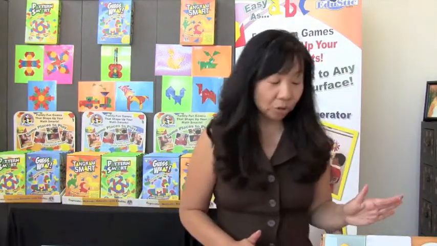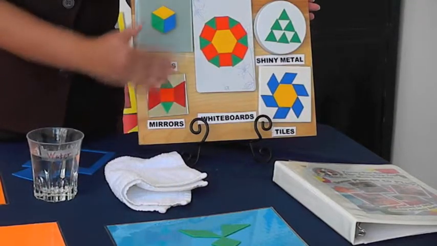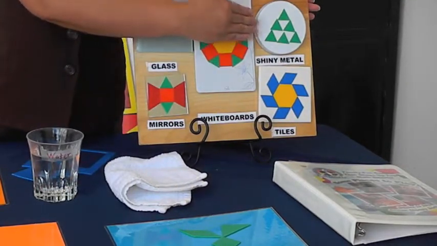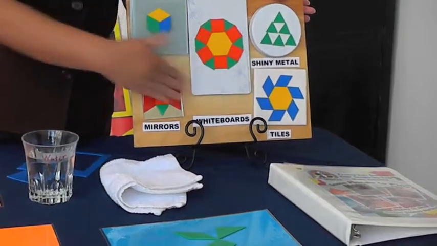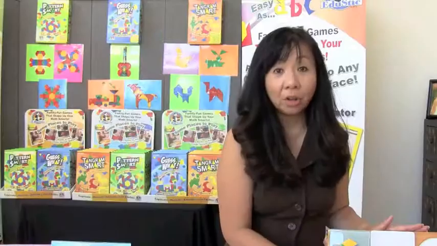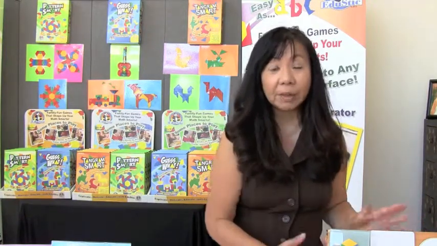I want to introduce you to some of the basics to help you learn about our game product and also why it's unique. So let's start off with where they will use the game products. It'll stick to glass tile, mirrors, dry erase board, metal, and tile. All these surfaces people can play and use all the time. Great for travel. The exciting part of this whole game is that they can virtually play anywhere you can think of.